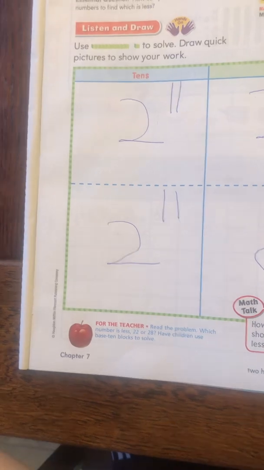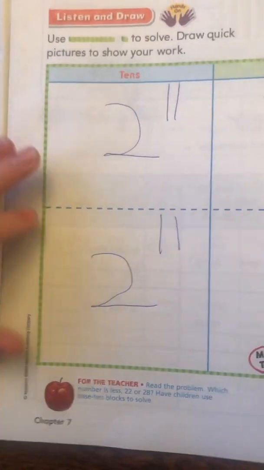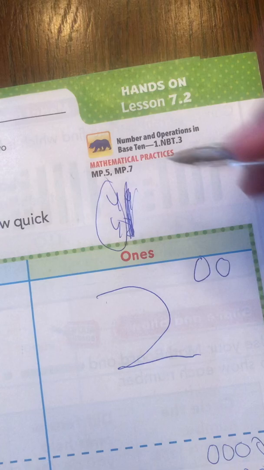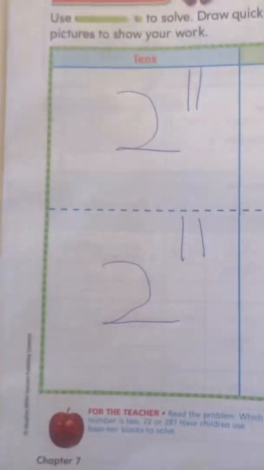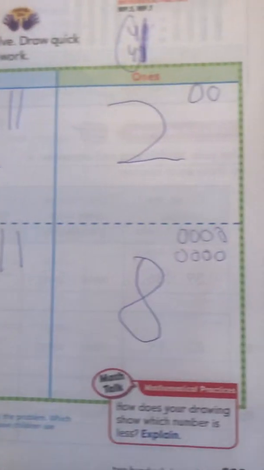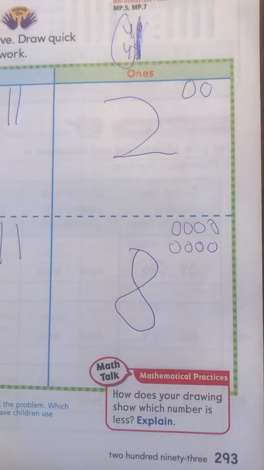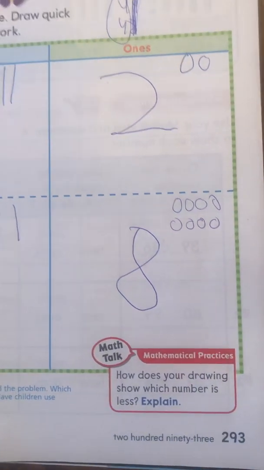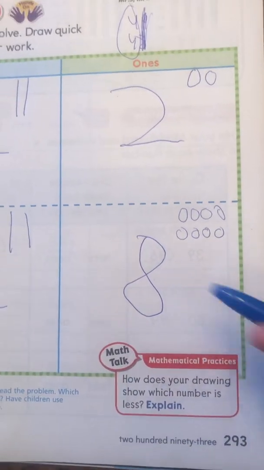So say we have like 44 and 48. So let's just get rid of this. They're the same number, so you can't compare them. Oh, so because these are both 2, we can't compare them. So we have to go to the ones column. Yep. Okay. So there's 2 here and 8 here. So which one's more? 8. So 8 would be greater.